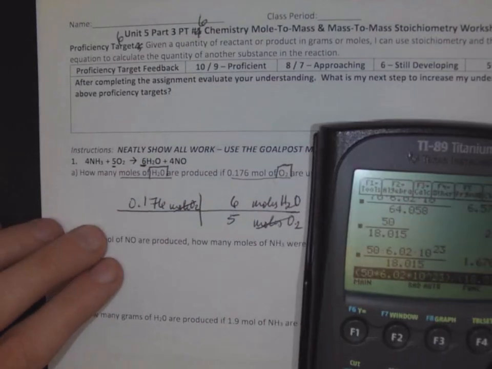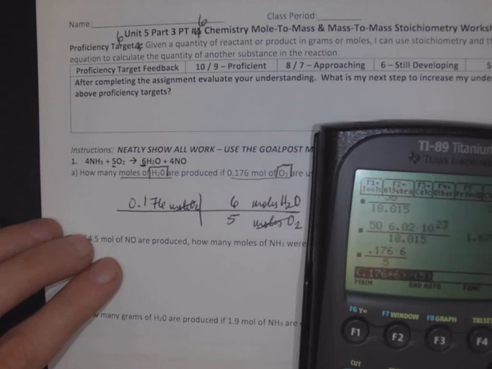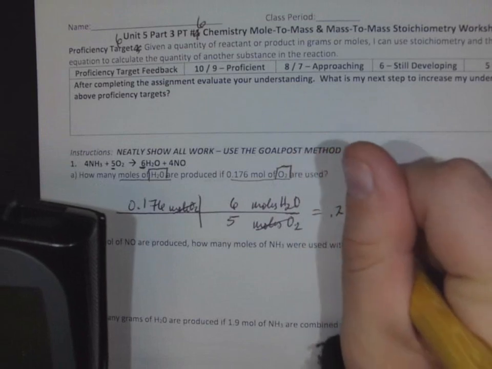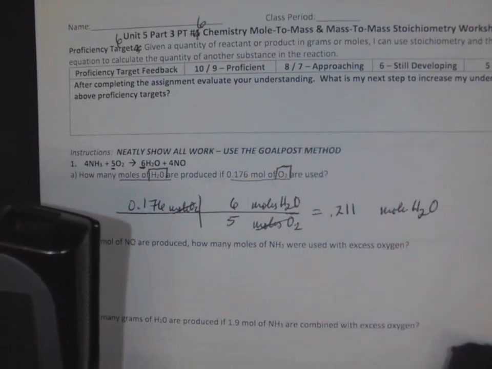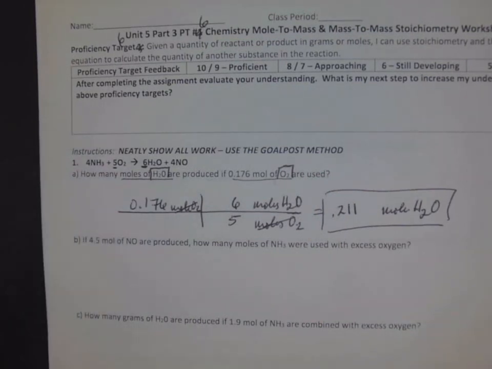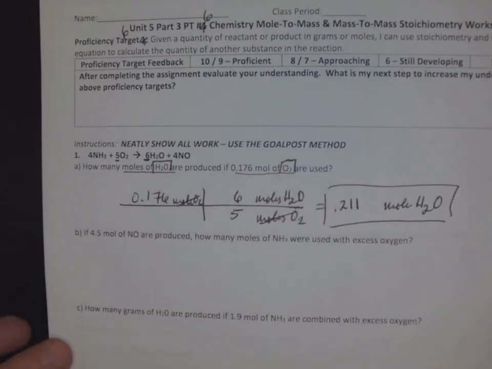Okay, let's plug this in our calculator. Open parentheses because it's the top of the fraction. 0.176 times 6, close parentheses, divide by, open parentheses, 5. So we are going to end with 0.211 moles of H2O. So that's how we can go from one item to something completely different.